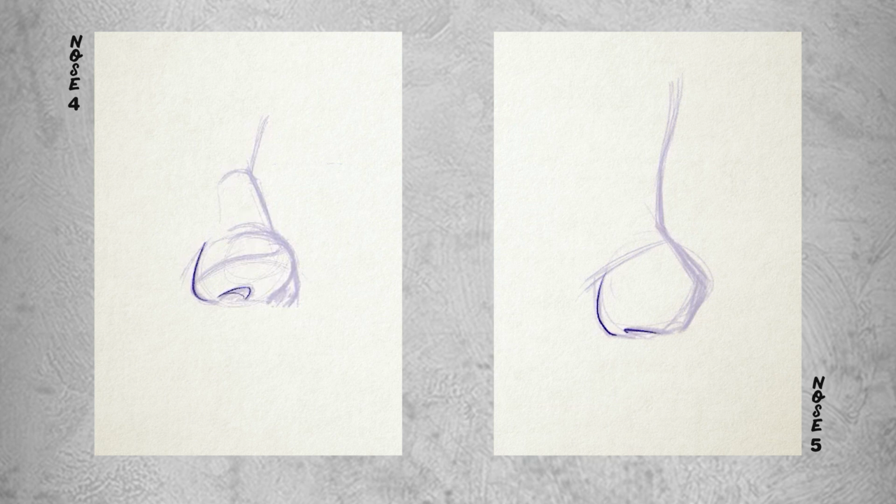Whenever you have difficulties drawing the nose in a complex view, I find that using a mirror to study your own nose can help you with drawing out the three-dimensional forms, giving you a clearer picture on how to approach drawing the nose.